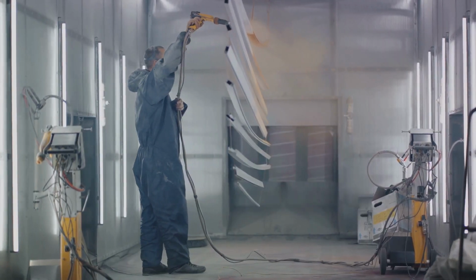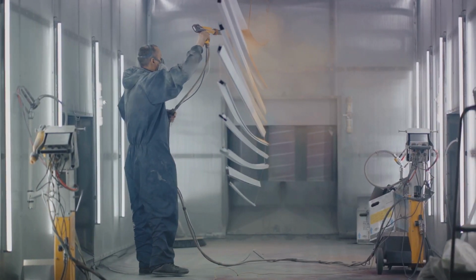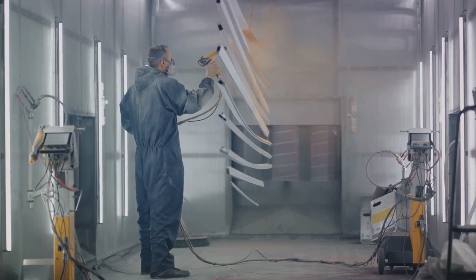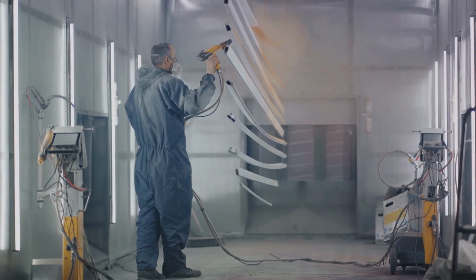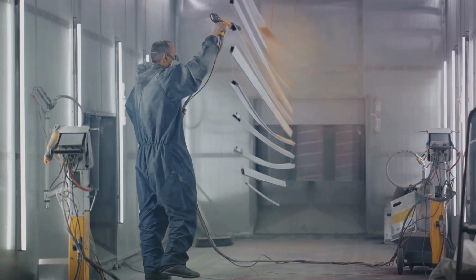Over the next few scenes, we'll walk you through this process from the initial gathering of ingredients to the final product that ends up in your paintbrush. Prepare to dive into the colorful world of paint manufacturing, a process simpler than you might imagine.